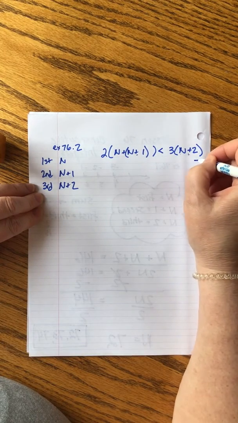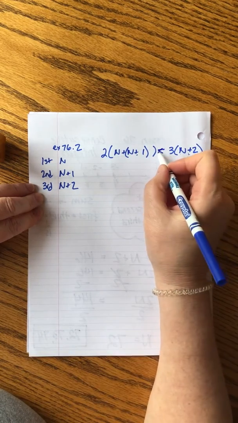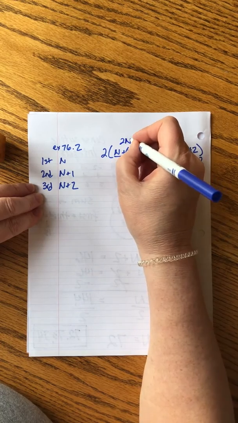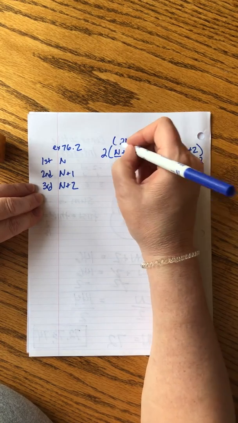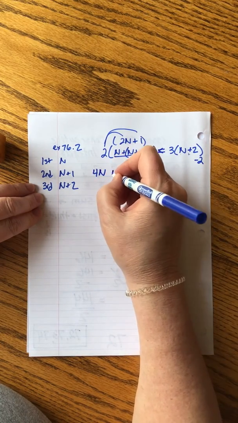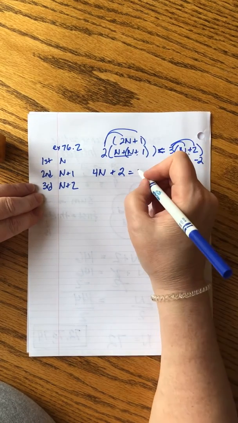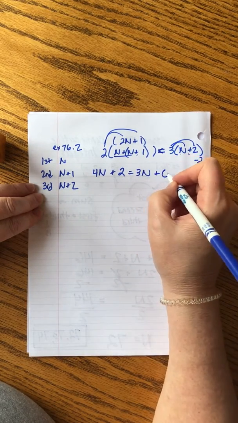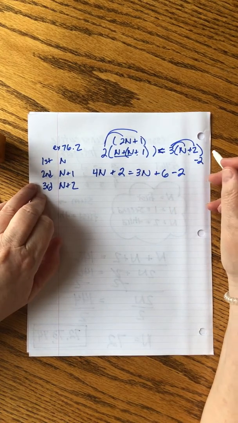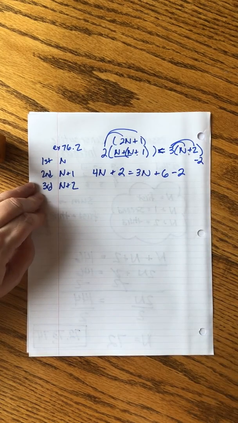Let's subtract 2 from this side. And when we rewrite it, we'll get that better in there. So now it's equal, because I fixed it. Okay, this becomes 2n plus 1 inside the parentheses. So I'm going to distribute that, and I'm going to get 4n plus 2 equals, distribute this, 3n plus 6, and then minus 2. This little dude is just hanging on the back end of this side of the equation. He's not part of the distribution.